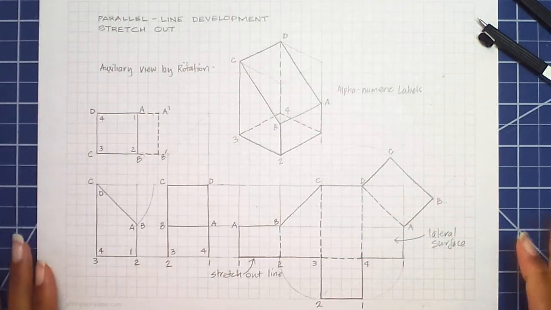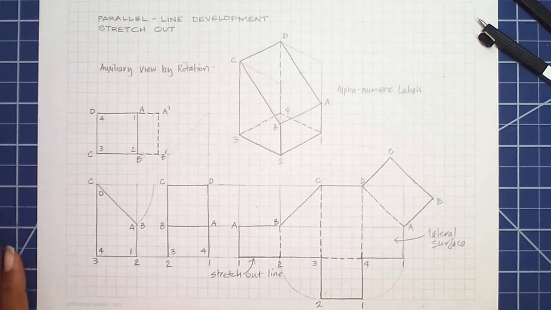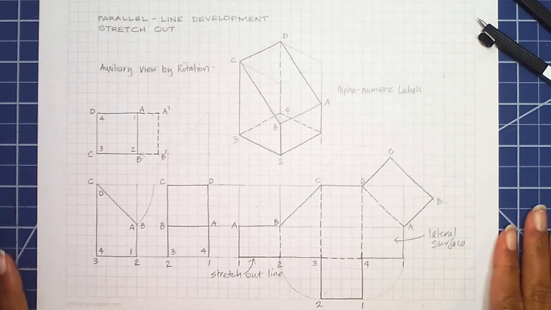All right, guys, and that is our parallel line development. I hope this helps.